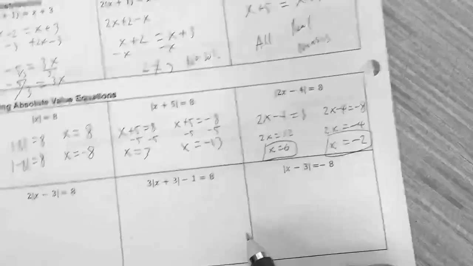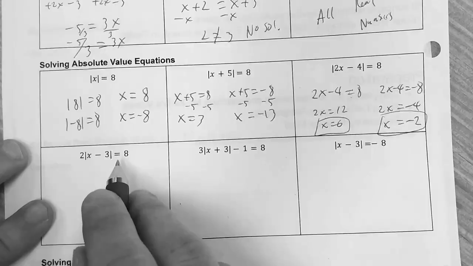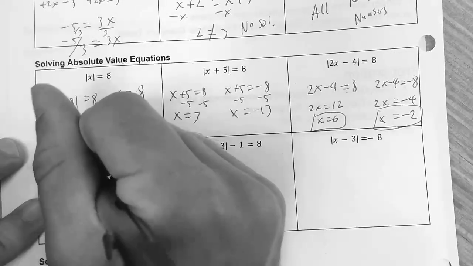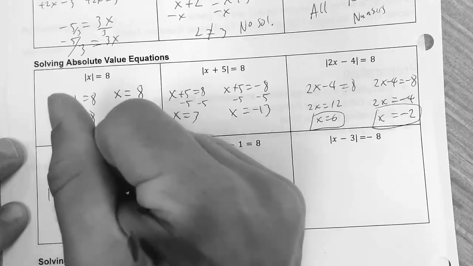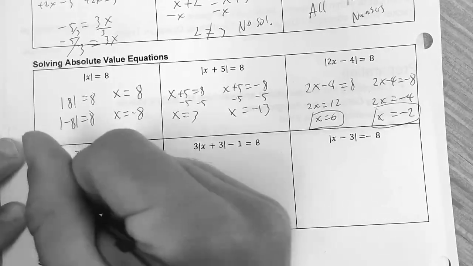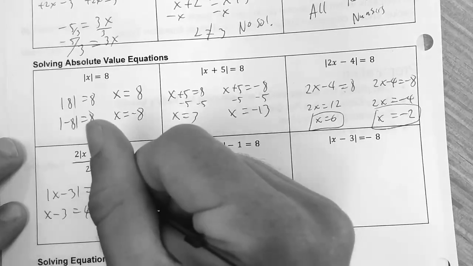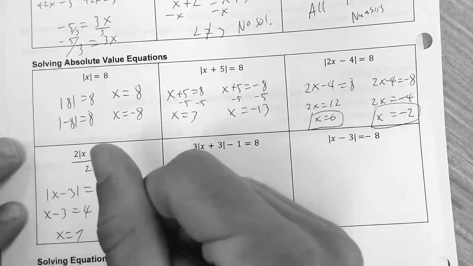Okay? Down here, before we go ahead and set it equal to positive and negative 8, we're actually going to simplify this and divide both sides by 2. Get x minus 3 equals 4. Absolute value of x minus 3 equals 4. And then we're going to split it up. x minus 3 equals 4. And x minus 3 equals negative 4. So x equals 7. And x equals negative 1.